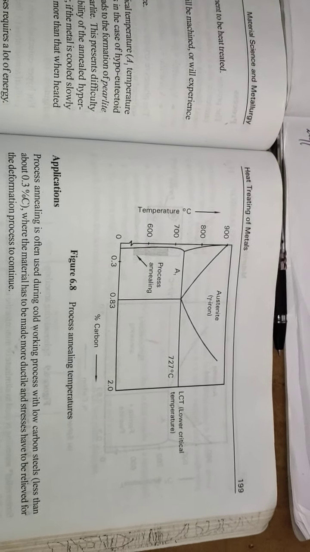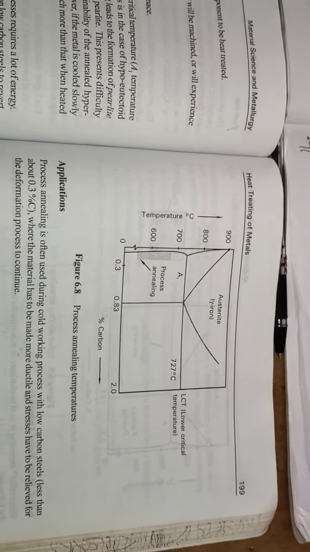Again, as I told you, the applications and disadvantages are in the materials I have given in the slides. Please follow that.